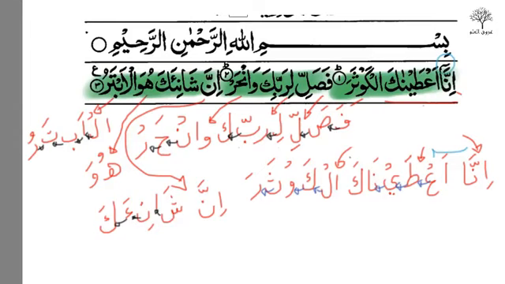So keep practicing that, and inshallah, hopefully, you should be able to understand the rules and application.